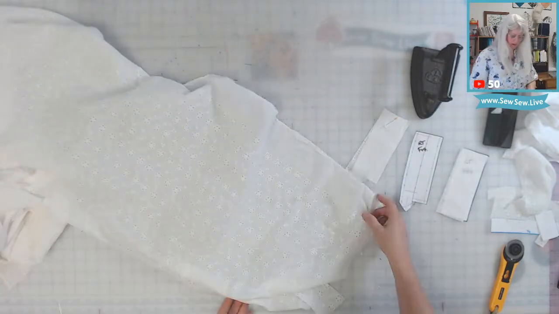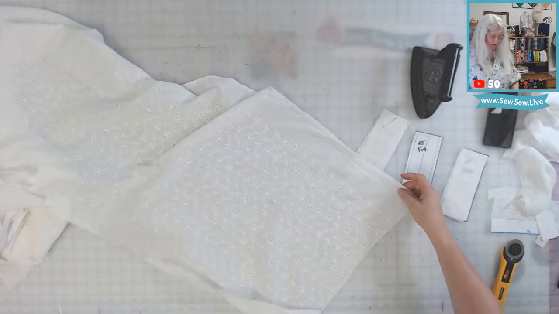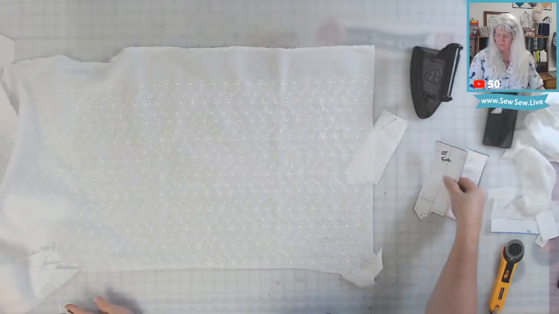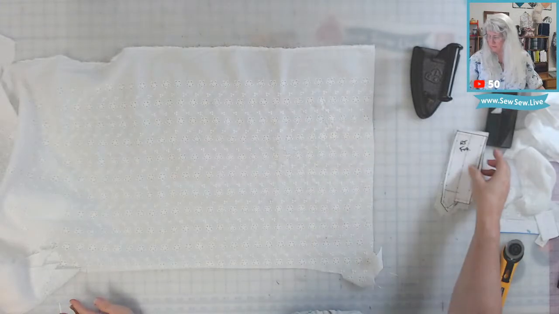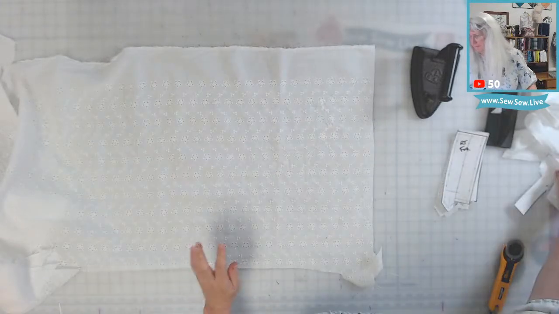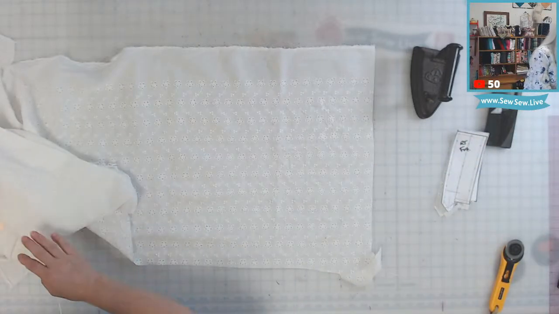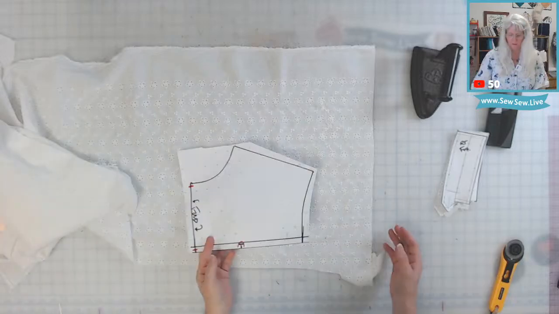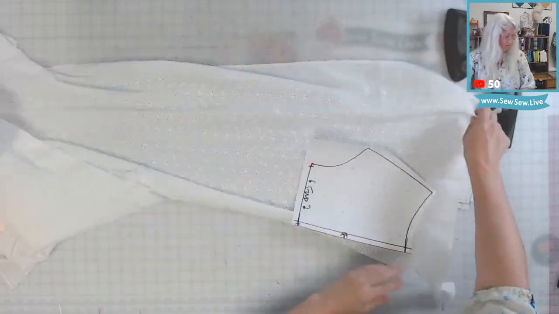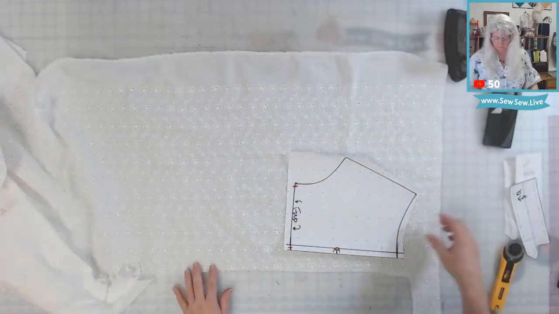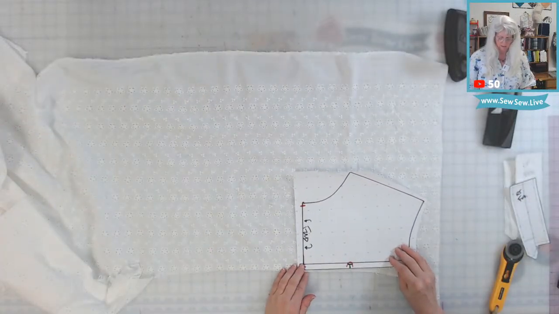All right, do we have enough? Probably not to do the yoke this way, but we could do it sideways. I still need interfacing for the left front placket. Let's move all this junk over here. We need 2 yokes. Okay.